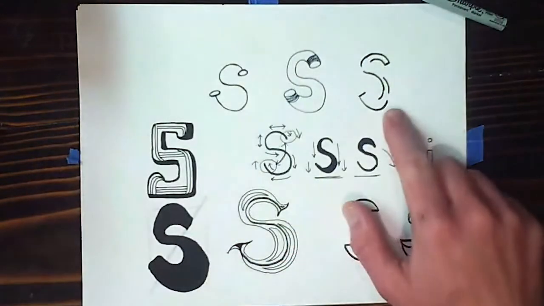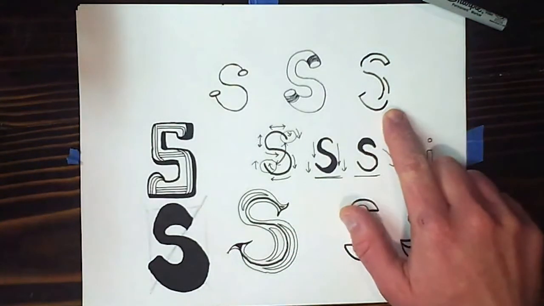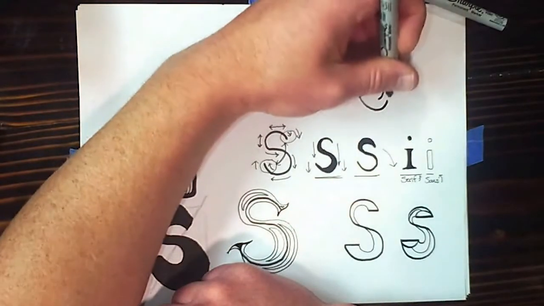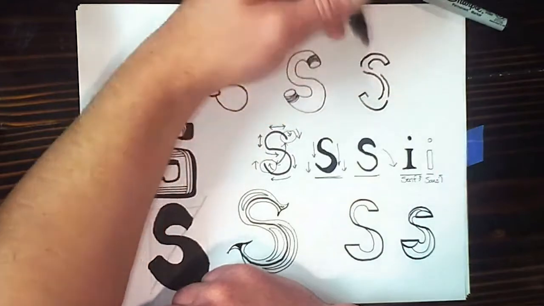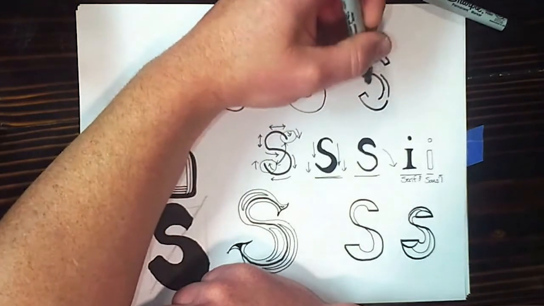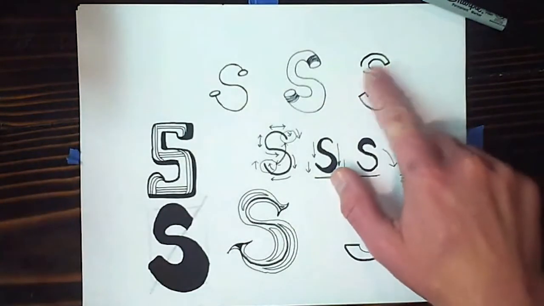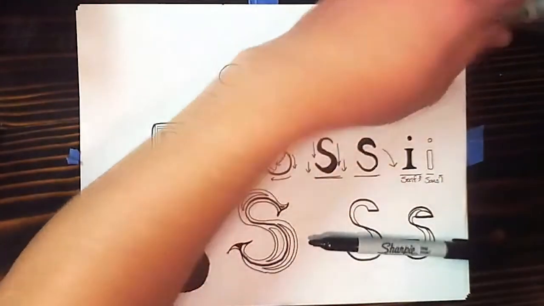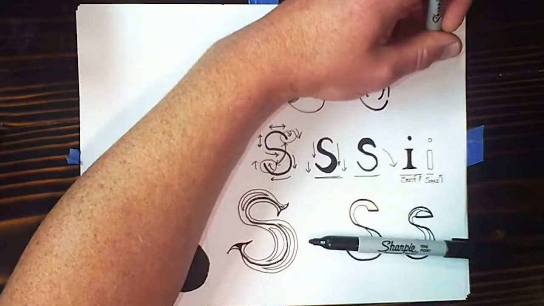Is that a letter S? I don't know. Is it enough? Is it enough to make me think it's a letter S? You see I've got some implied line there, right, where I broke up the lines. Minimalism is an interesting way. How much can you take away and it's still an S, right?